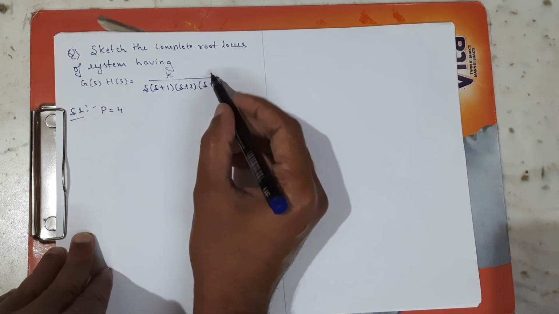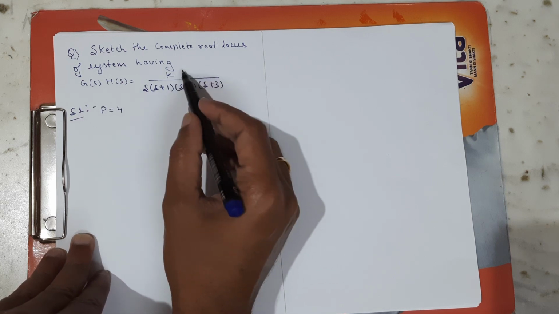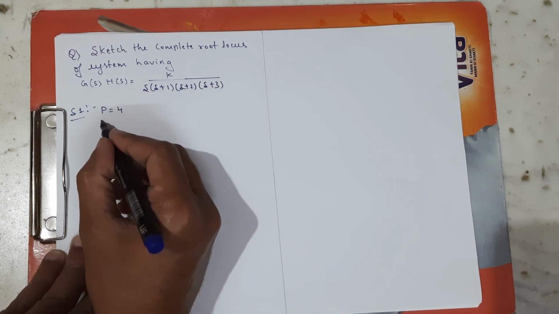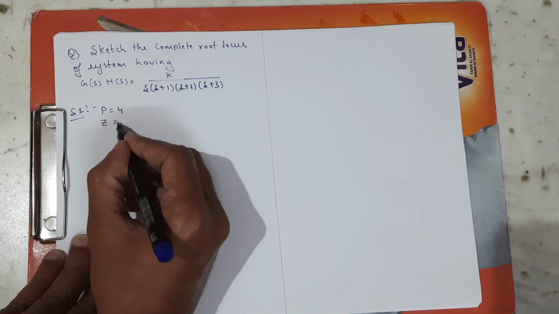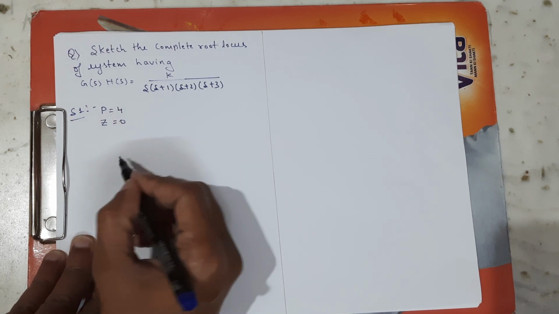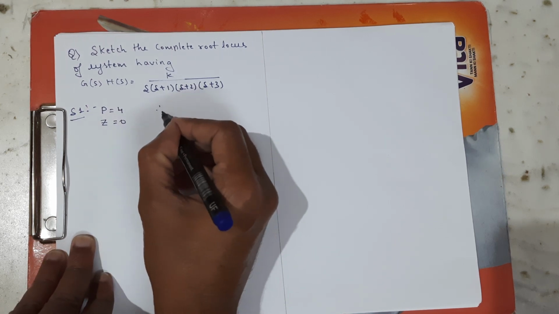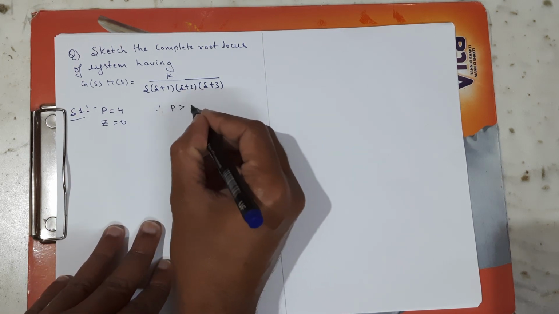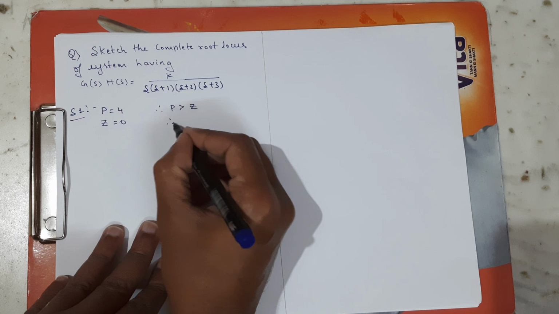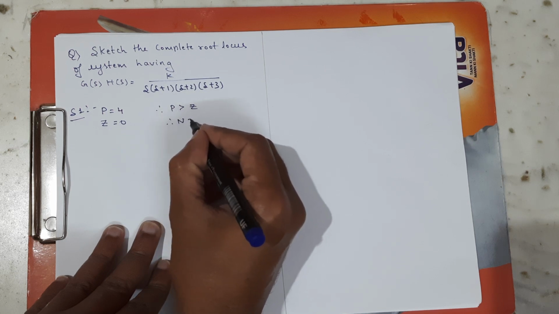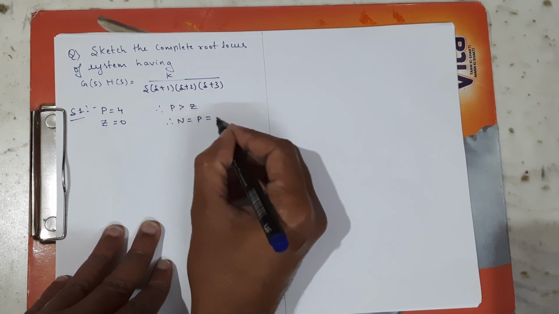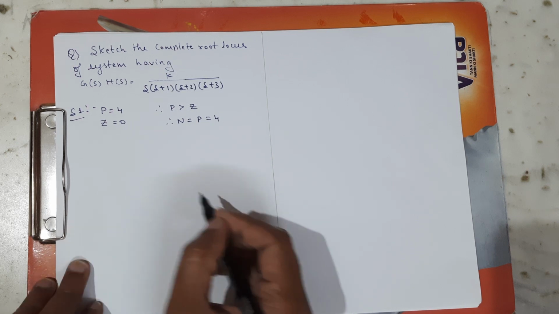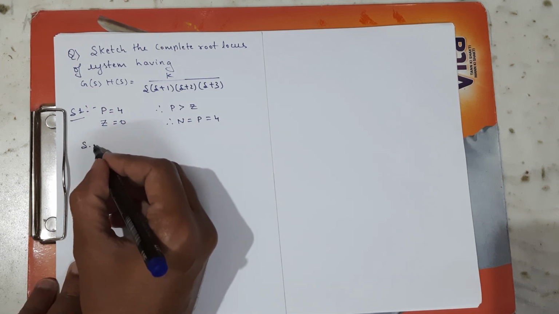There are no s terms, therefore the number of zeros is equal to 0. How many branches are there? Since p is greater than z, the number of branches, n, is equal to p, that is 4.